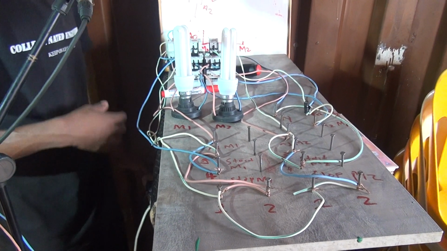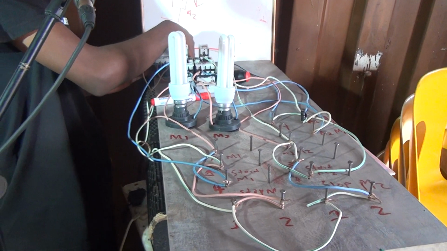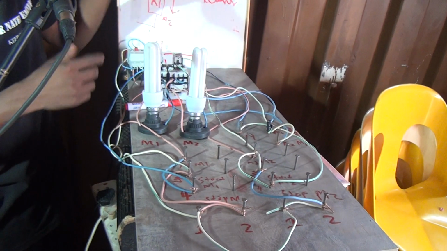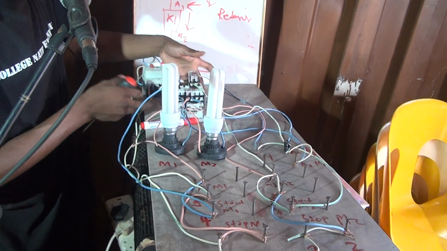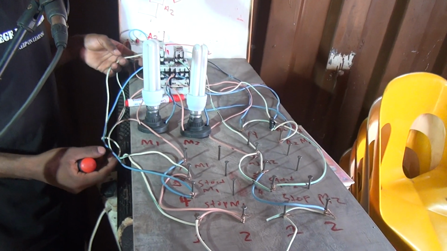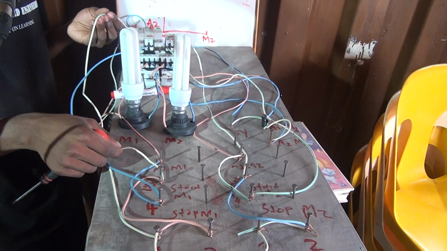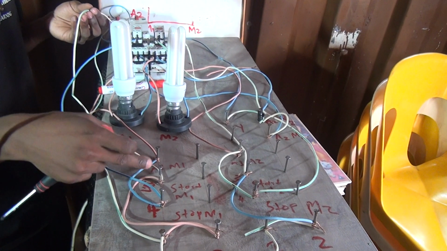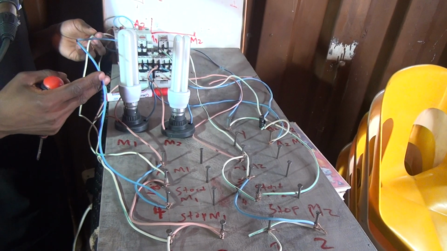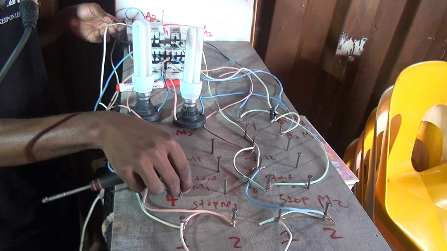Okay, first of all, before I plug in, let me just make sure that I explain again what I did, so that you get it clear. So my 53, which is this one, the white and green, is on number 3, and my 54, which is this one, is on number 4.